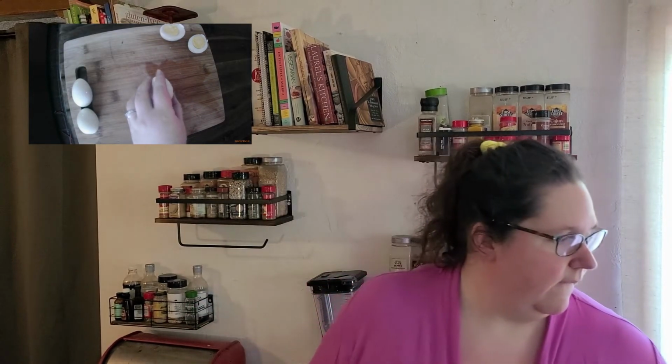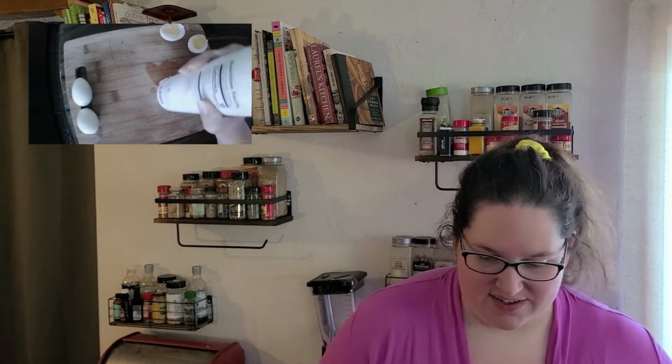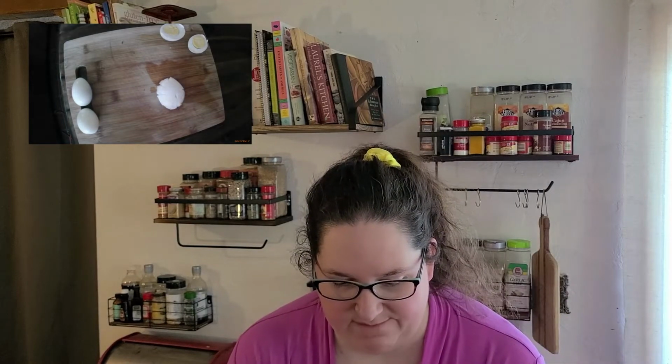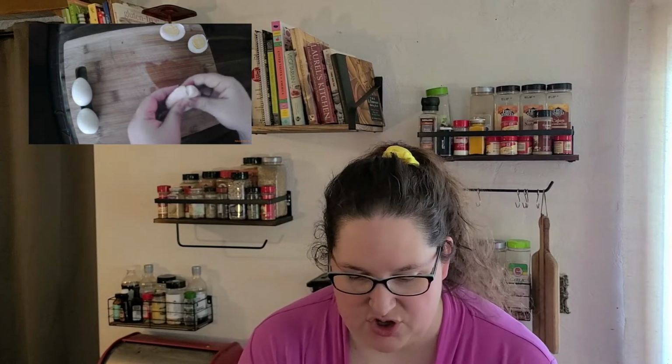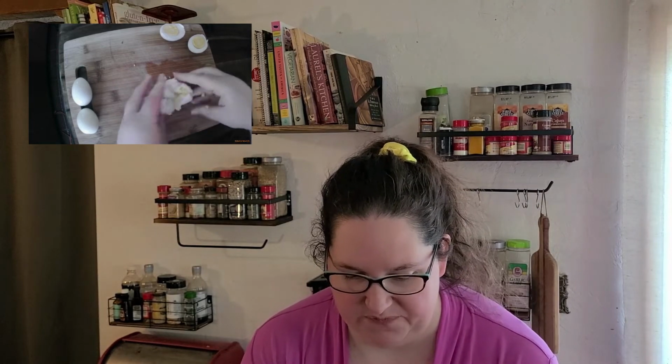give me 1 second and we will demonstrate exactly whole wheat, all right? 1, 2, 3. There you go. This is whole wheat. Whole wheat flour is just mushed up, all the shells and everything together.